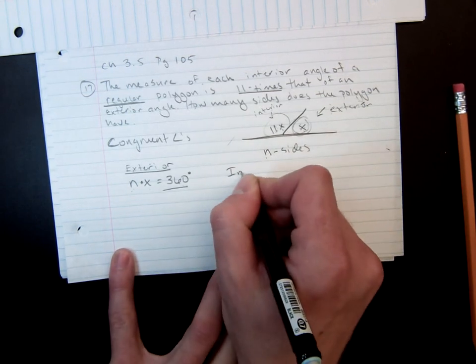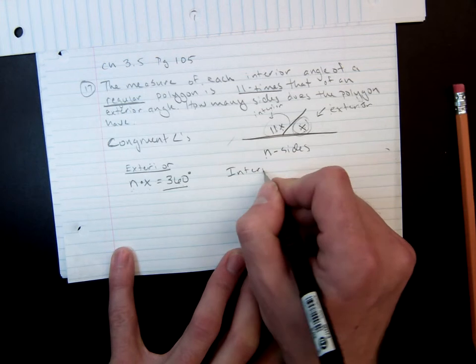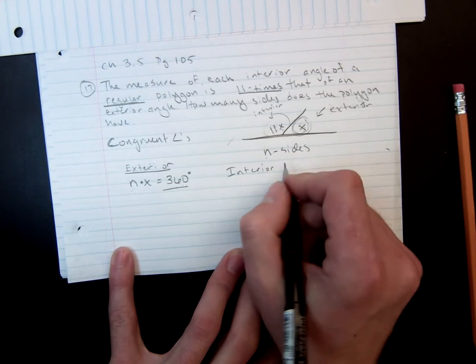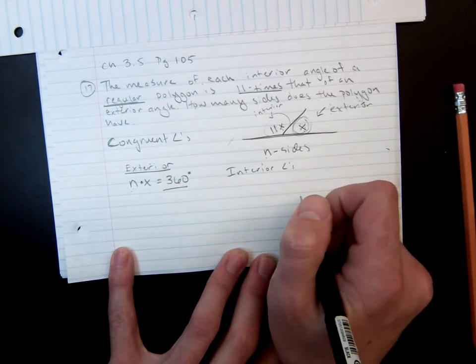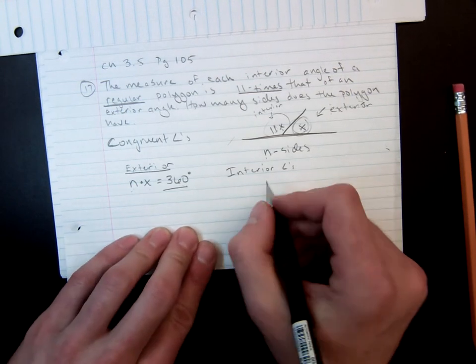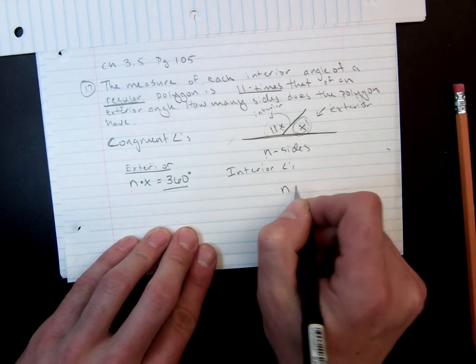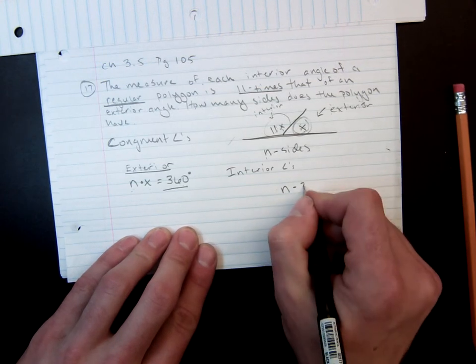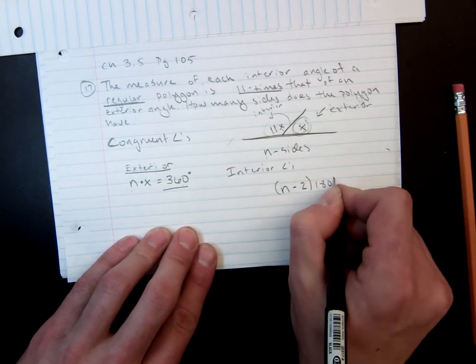Well, I do also know that the interior angles have a particular relationship. If I want the sum of all of them, then it's going to be n minus 2 times 180 degrees.